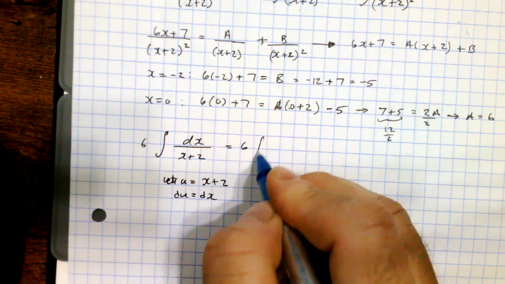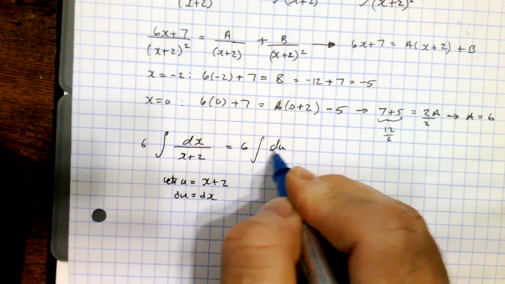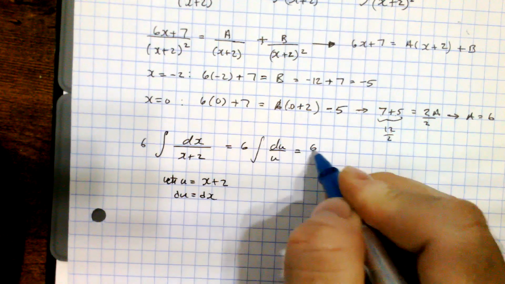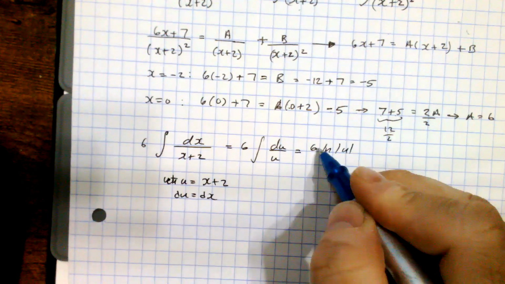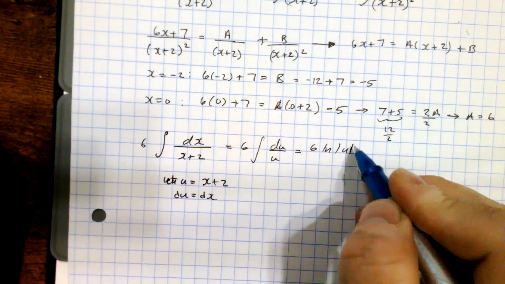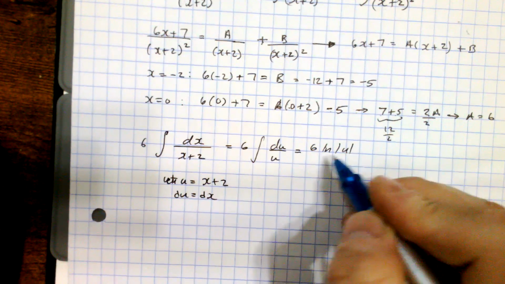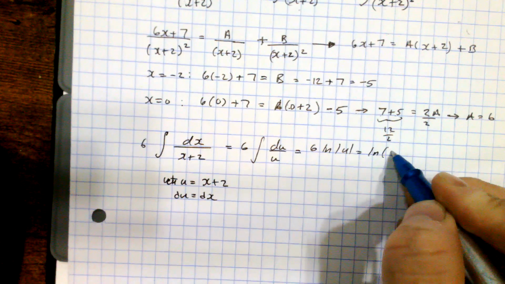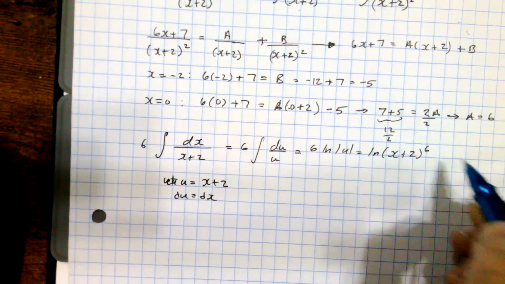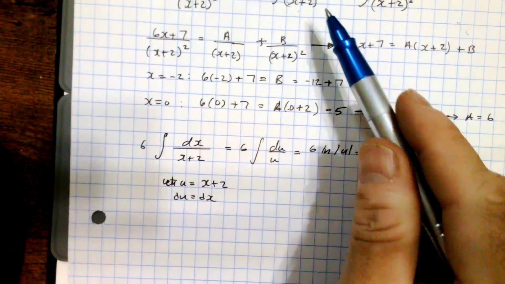Left with 6 times the integral of du over u, which is 6 times the natural log absolute value of u. I can pull up the 6 as an exponent, and since that's an even number, the absolute value won't be necessary anymore, and I can sub back in for x plus 2. This is going to be natural log of x plus 2 to the 6th power. That takes care of the first integral.